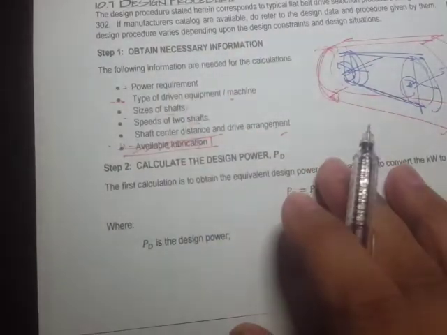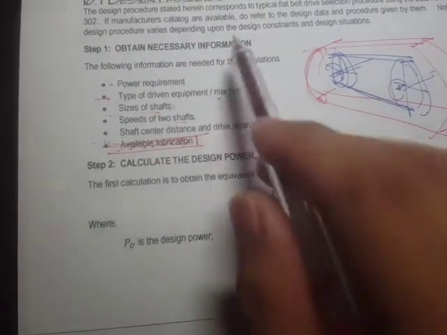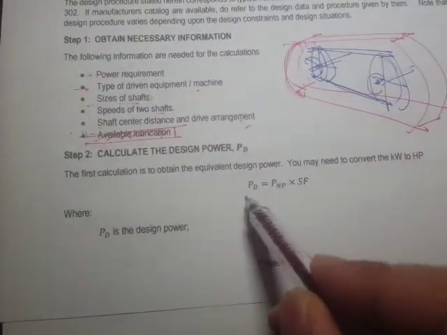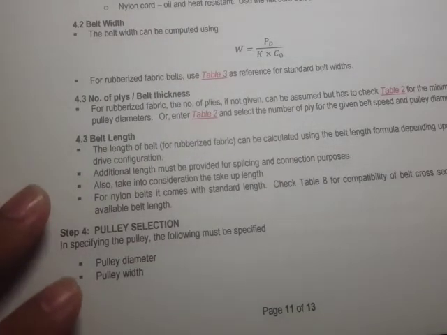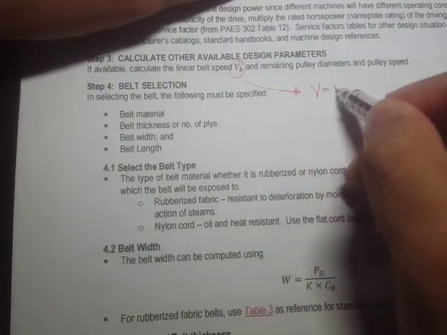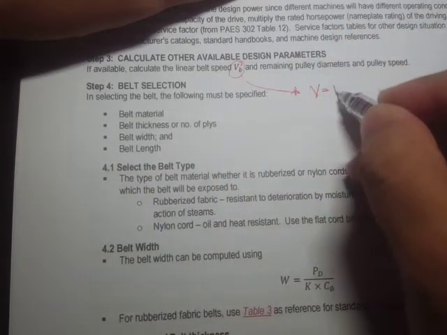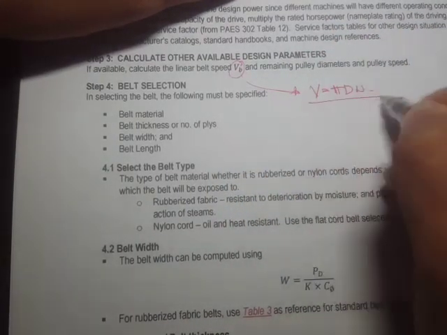Once you have the necessary information, then you can solve for the design power and for other parameters, like for example the belt speed. Belt speed, this is V, the linear belt speed, which is pi d n, right?